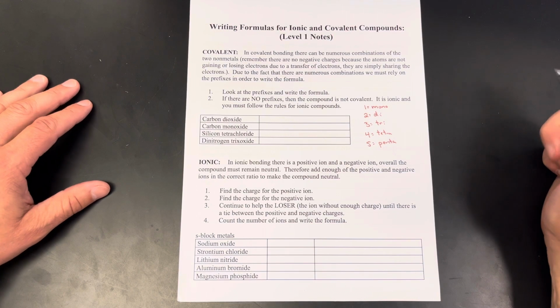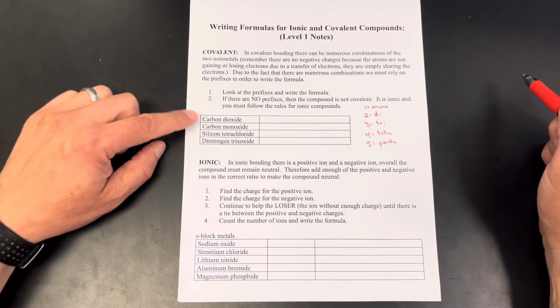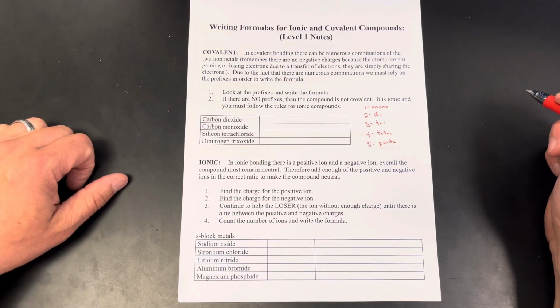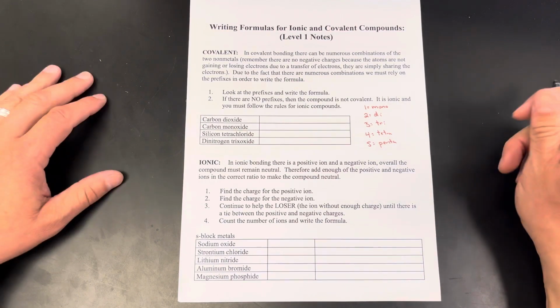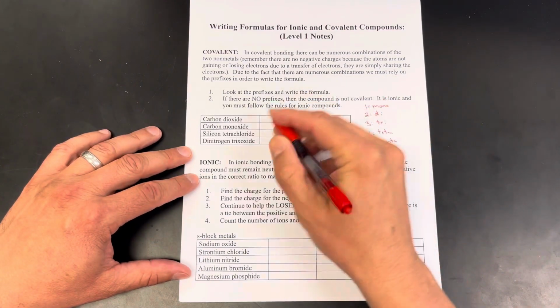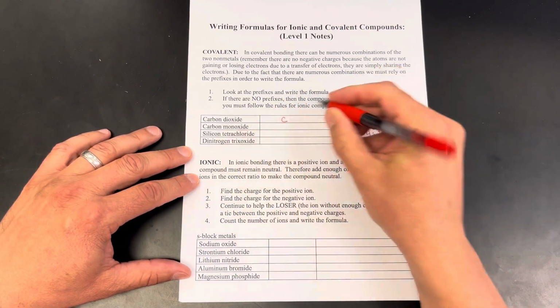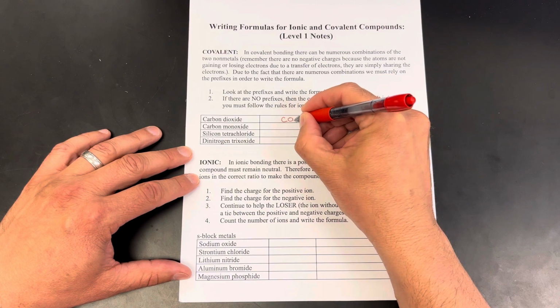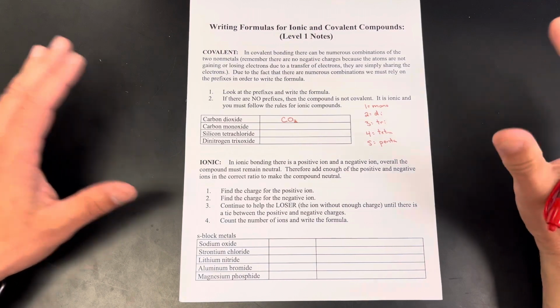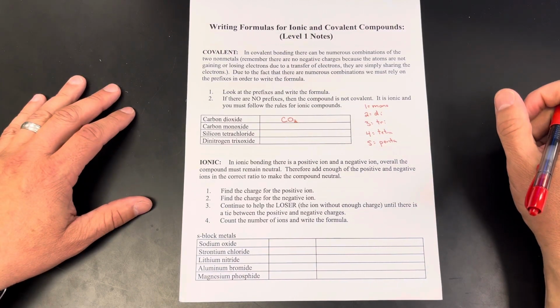So if we look at the first problem where it says carbon dioxide, there's no prefix on the first one. And so if there's no prefix on the first one, it's just 1. But it says dioxide, so that's going to mean 2 oxygens. So the formula for carbon dioxide is simply CO2.